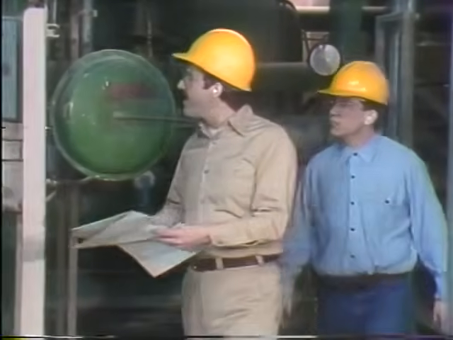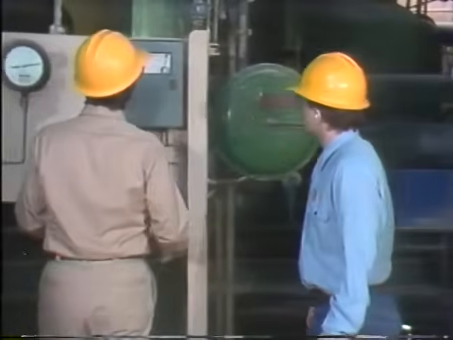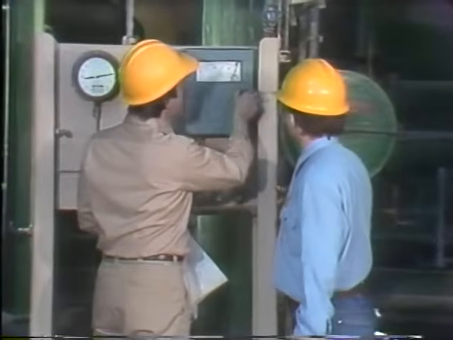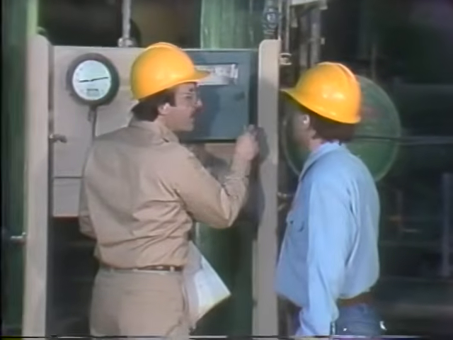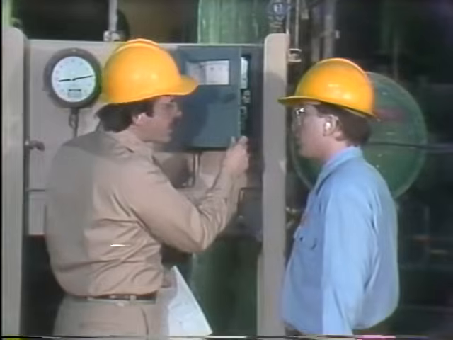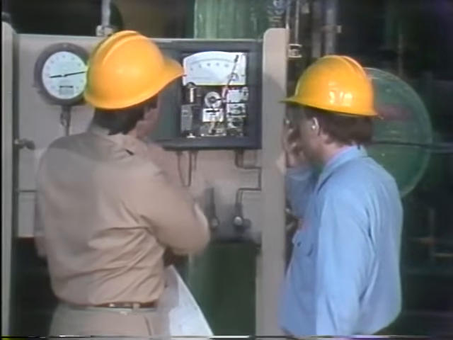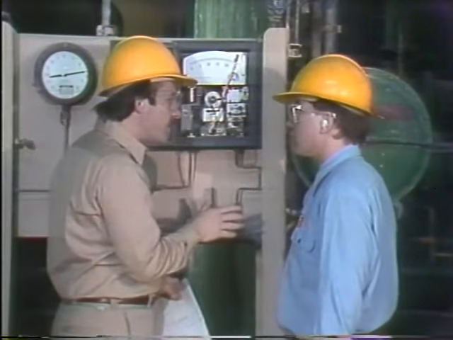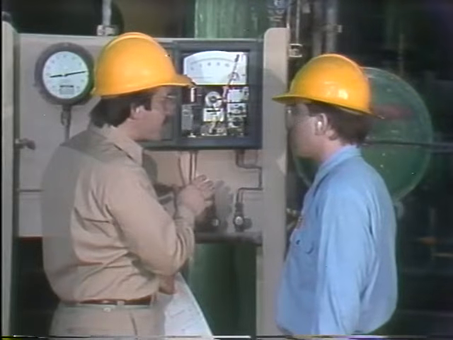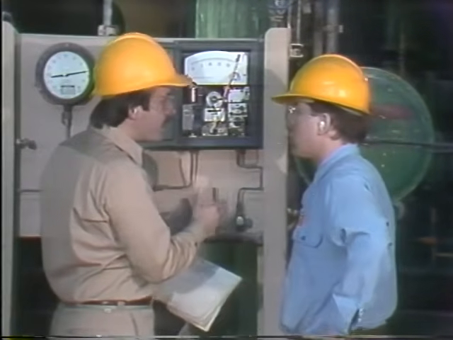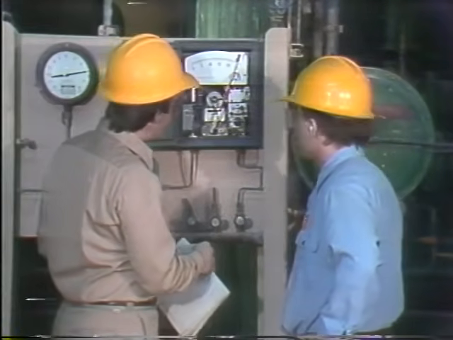Now, the controller they're having problems with around here. This controller looks a little different than the controllers I've worked on before. Probably this one's a little bit newer than most of the ones I have around here. Since the system's on manual, this controller doesn't affect the process, so I can vary the input and see how it responds.